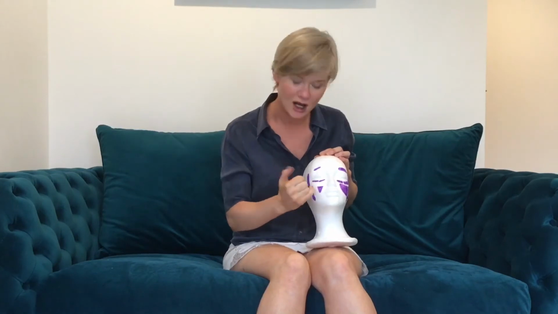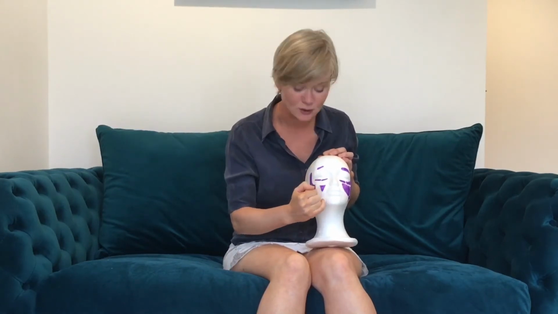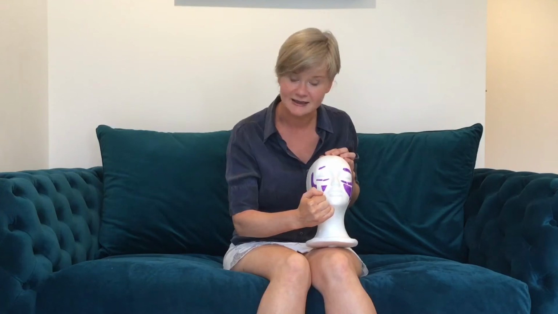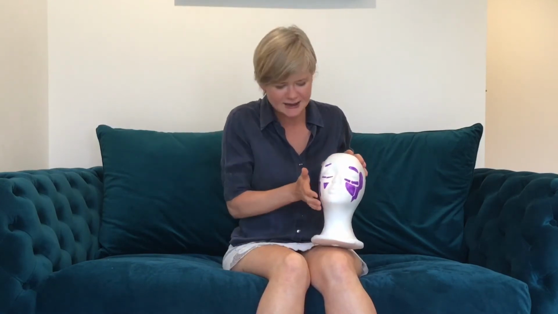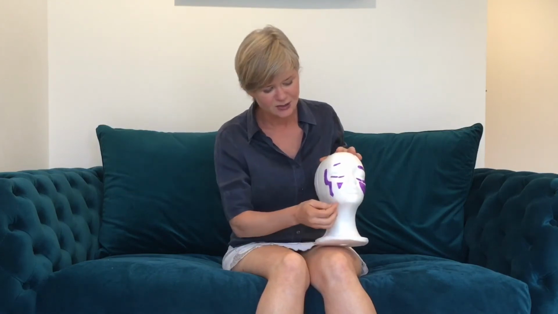This is why we get the nasolabial folds and the marionette lines that are so aging, and that jowling that happens in the chin area.